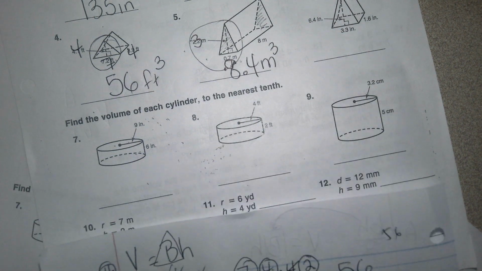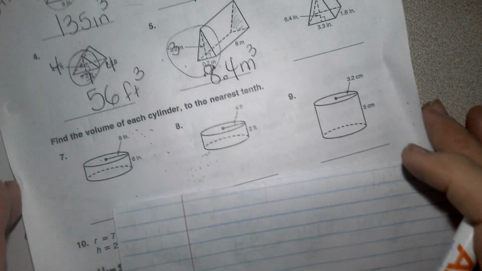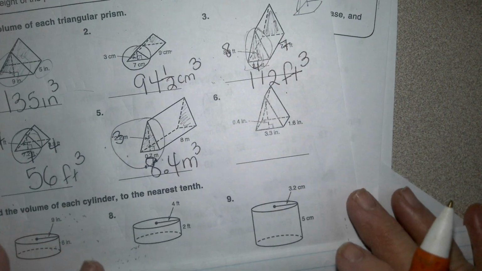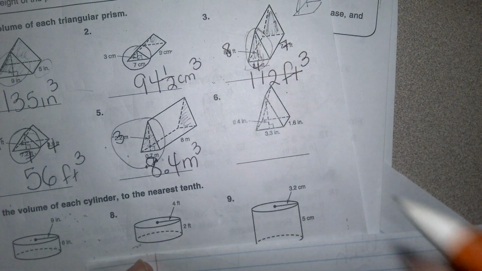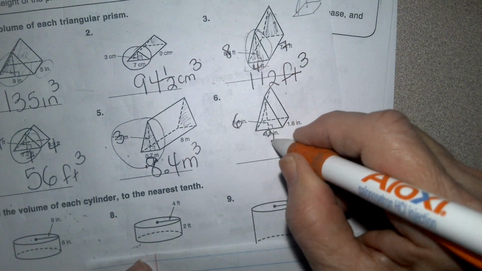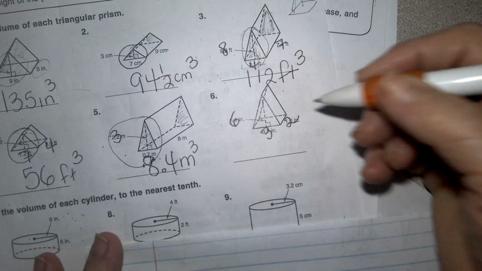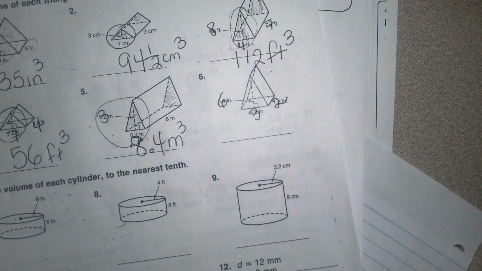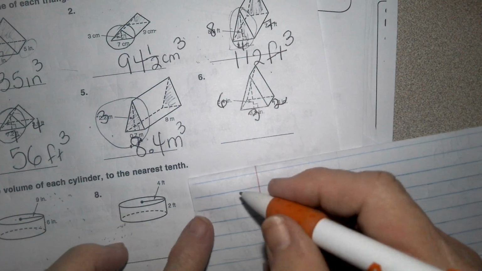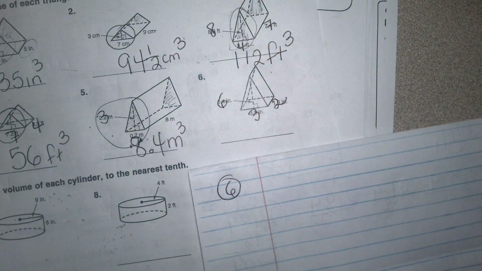Yes, ma'am. Go ahead. All right. Then I'm going to change these numbers. I'm going to change this to 6. Leave this as a 3, and I'm going to make this a 2. Again, the first thing you're going to do is write your formula.